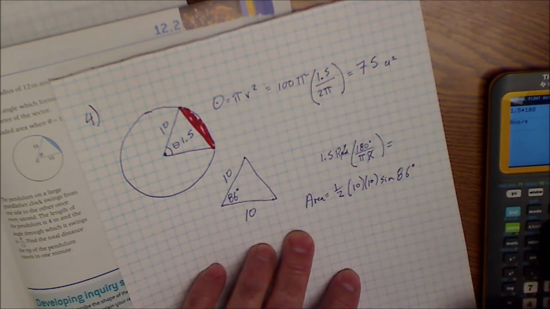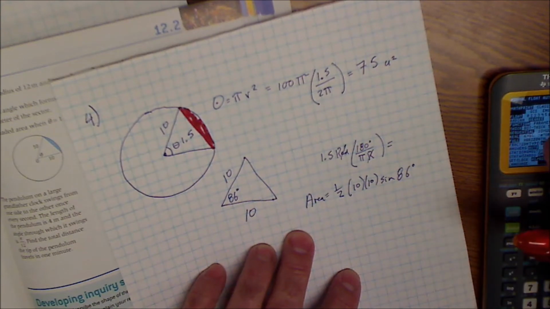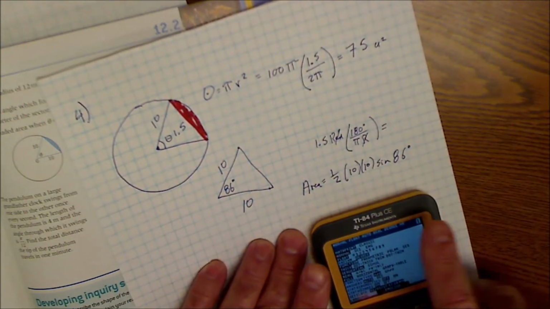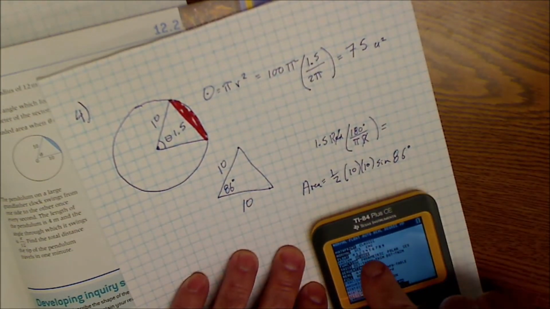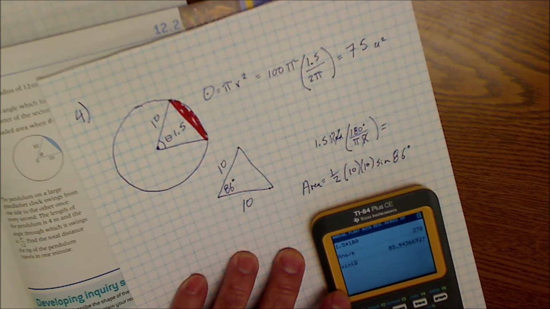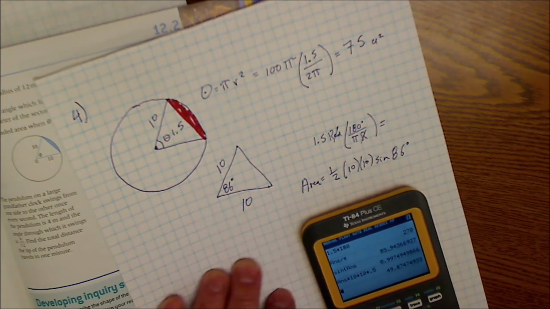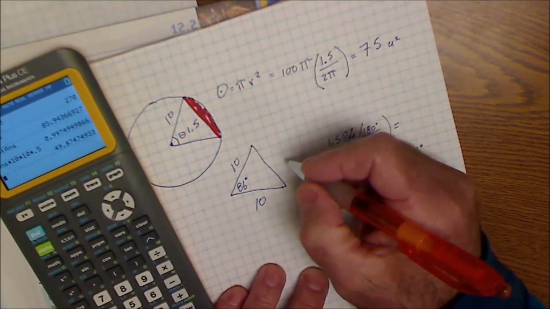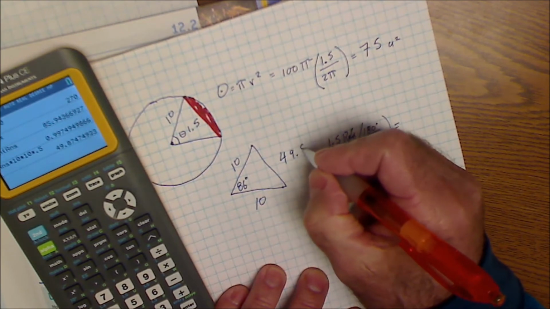So I'm going to take in degree mode. This is important that the mode of my calculator corresponds to the units I'm using. So I'm in degree mode. I have sine of the answer there times 10 times 10 times 0.5, and the area of the triangle is 49.9.